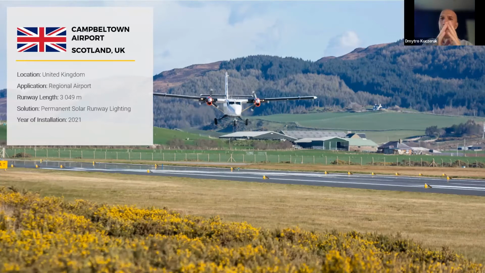We have multiple airports of this kind in the world. Those airports have significantly less money and budget because of less traffic. But today, when they go for runway lighting, they are mostly offered a conventional system, which is very often more expensive than what they can afford.